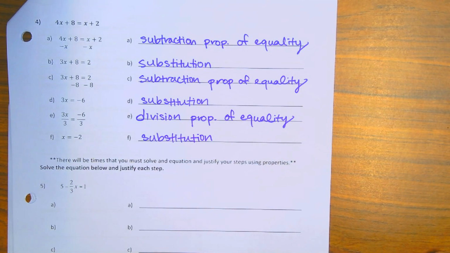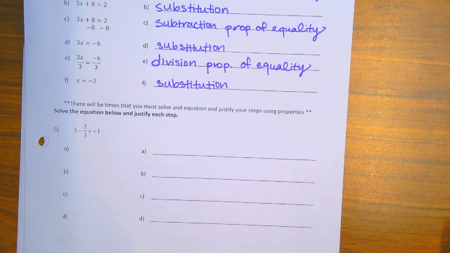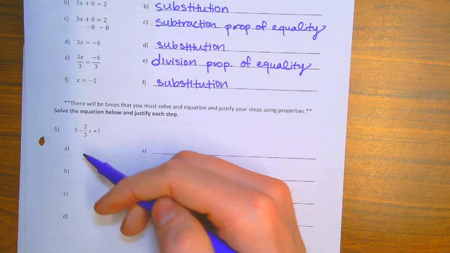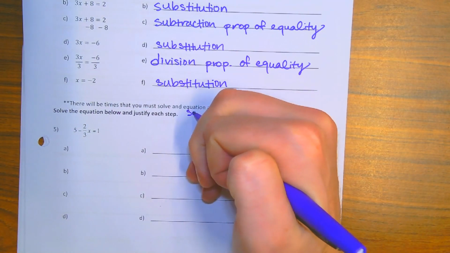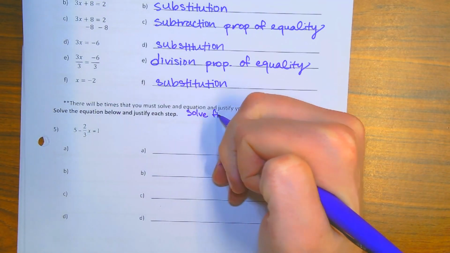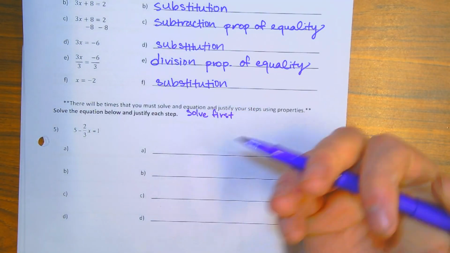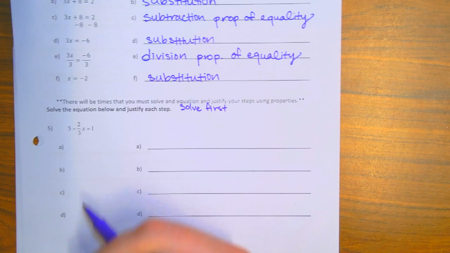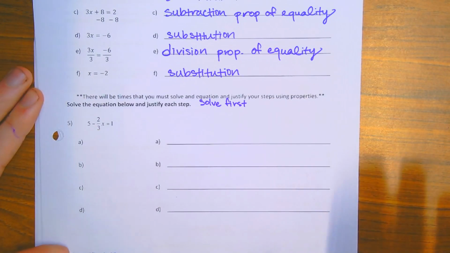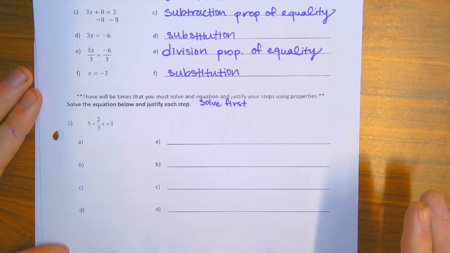Okay, just like that. So, now, this is where it kind of gets a little bit different, right? There will be times when you must solve the equation and justify your steps using properties. So here's what I would do if I were you. Solve first. I would always solve first and then justify your steps afterwards. Okay? Solve first is my hint. So, let's do what we think we need to do first.